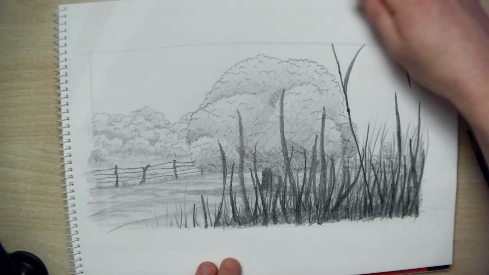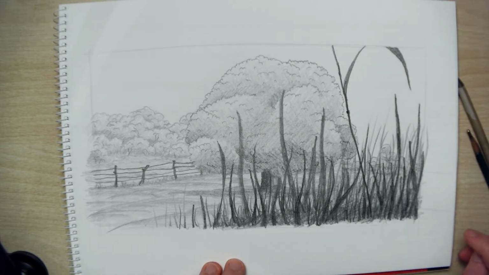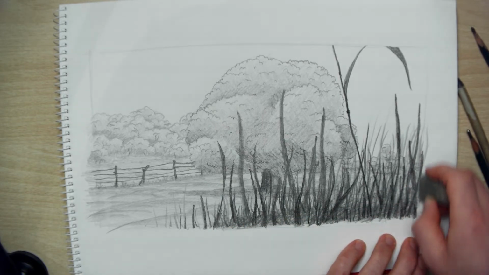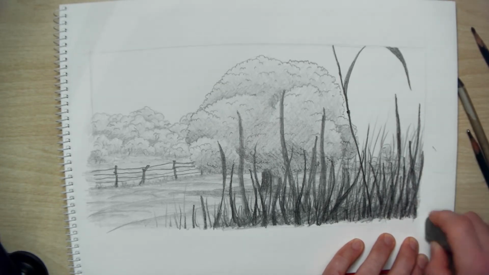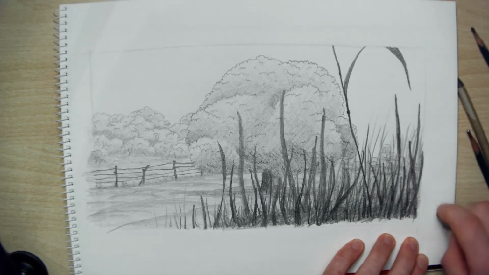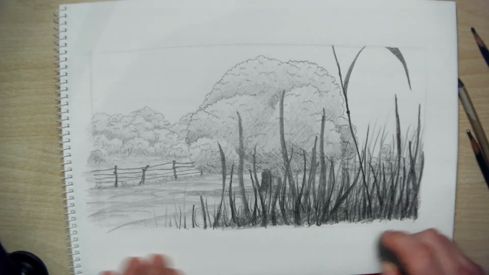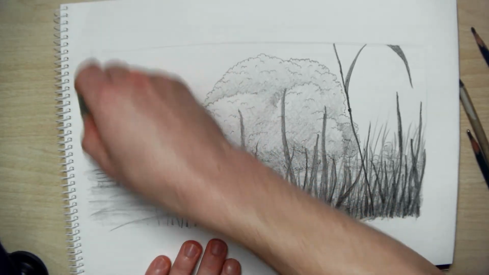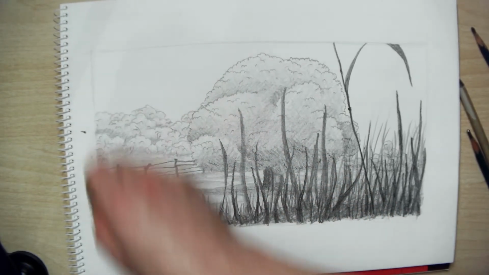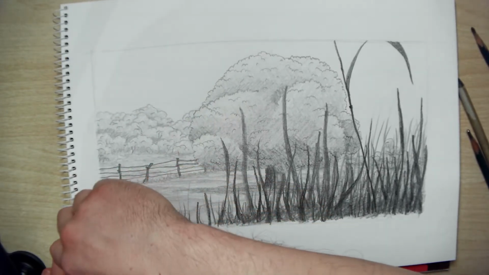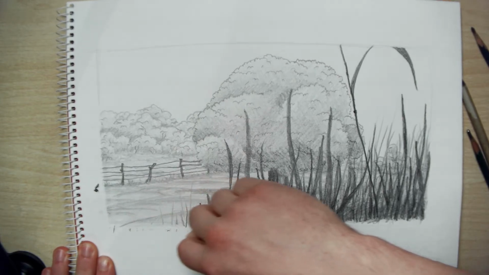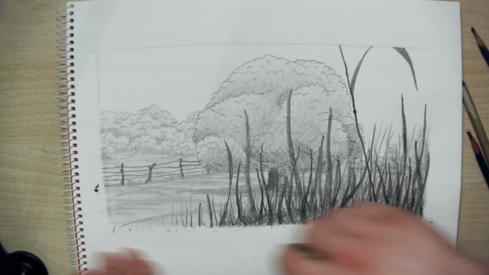Yeah, not too shabby, I think. When I started this foreground right here, I was really afraid I couldn't fill it up enough. It could be denser, but it's also not too light, I think. It's pretty good. I can leave it like this, I think. So let me clean up the edges.